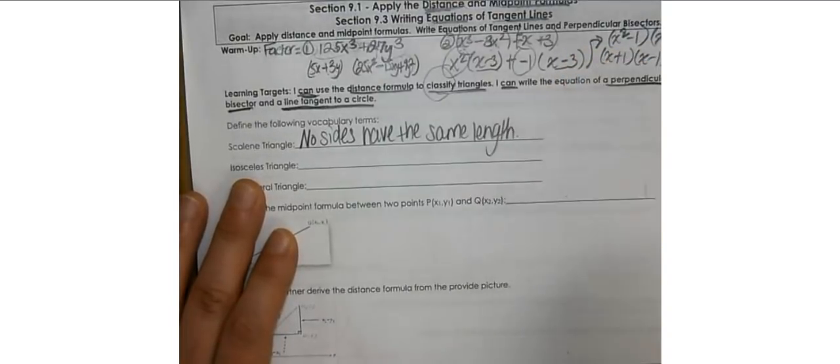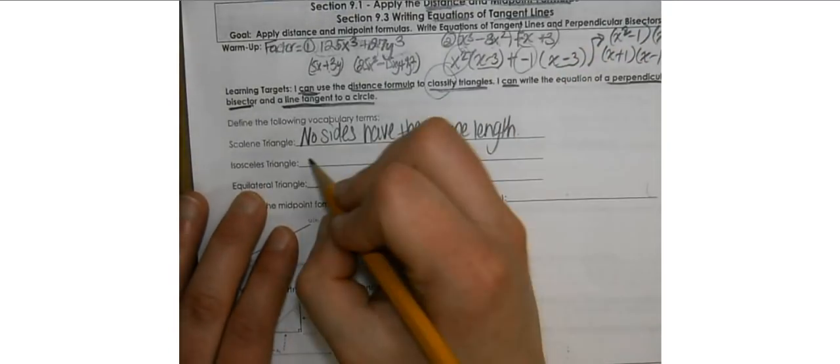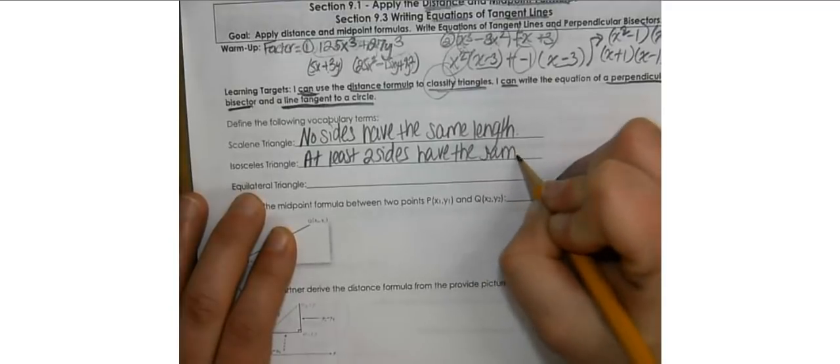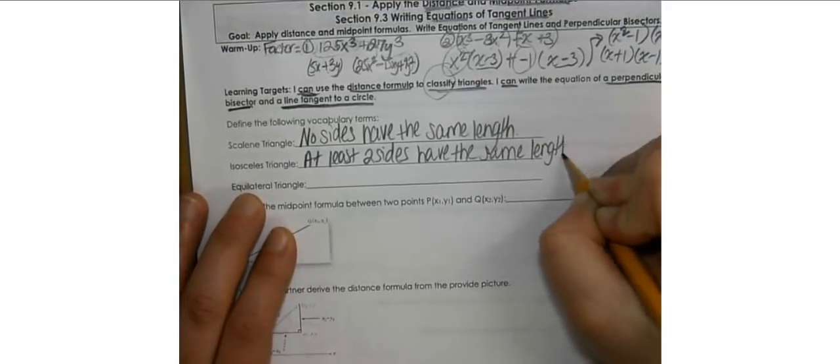Next is isosceles. That means that at least 2 sides have the same length. And finally, we have equilateral, which means that all sides are the same length.